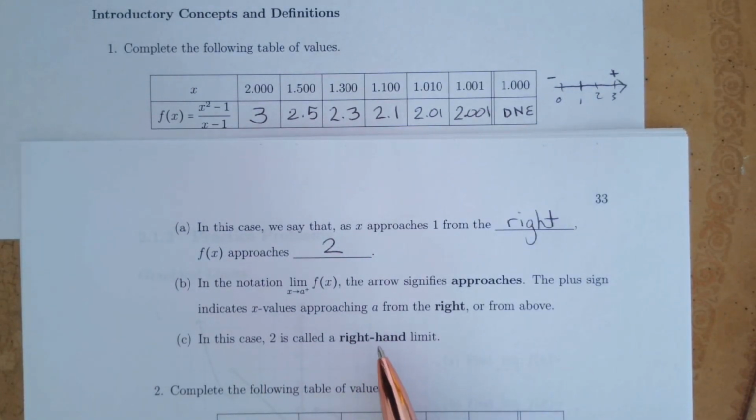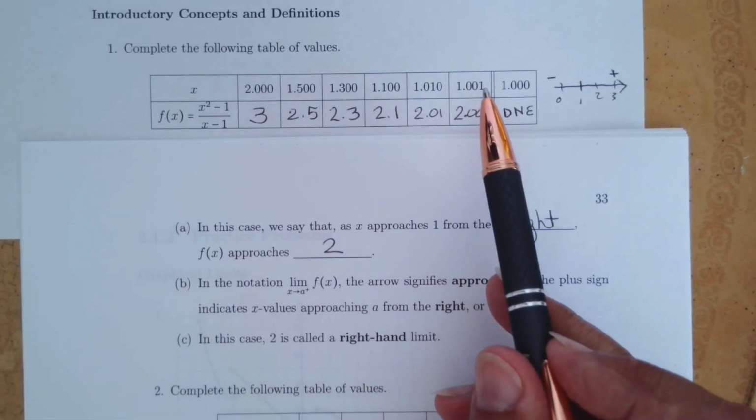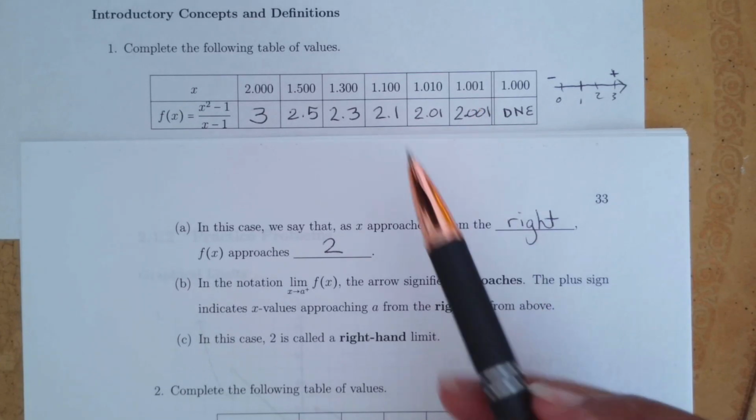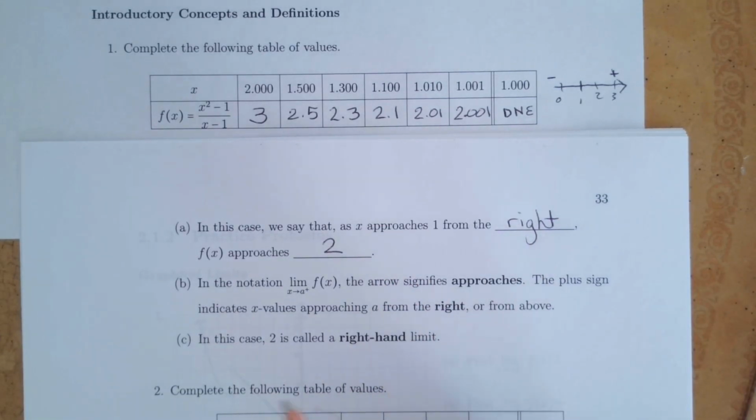We don't know, if we put in numbers smaller than 1 and get close to 1 that way, what we're going to arrive at. It may or may not be 2. It might be something totally different. So right now, all we know is that 2 is the right-hand limit for this function.